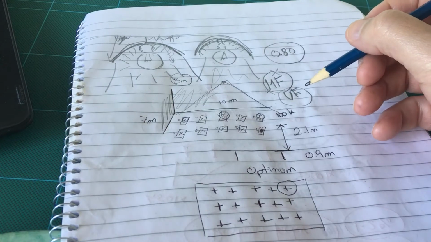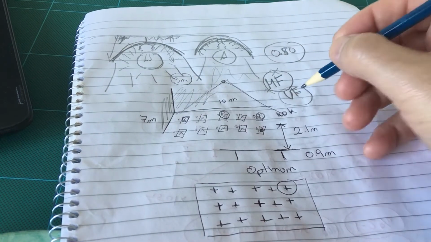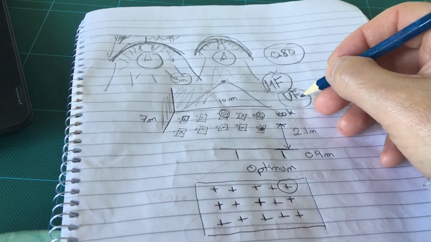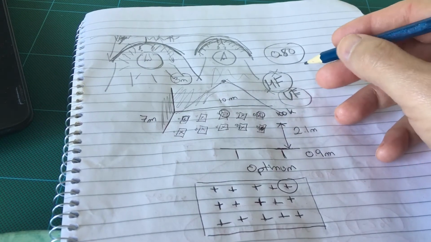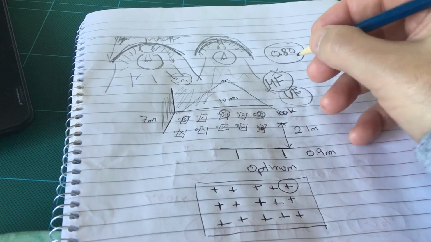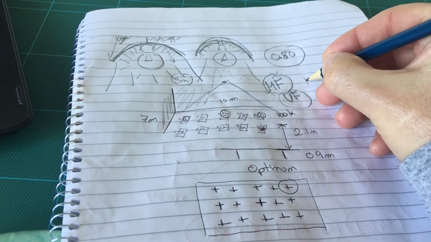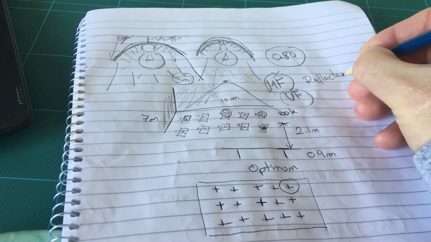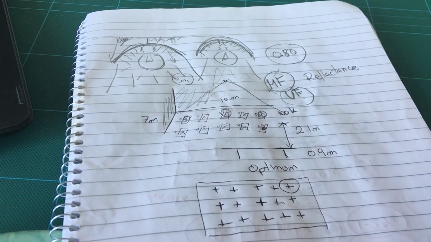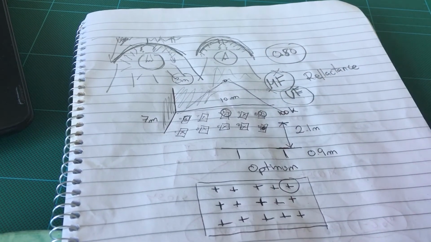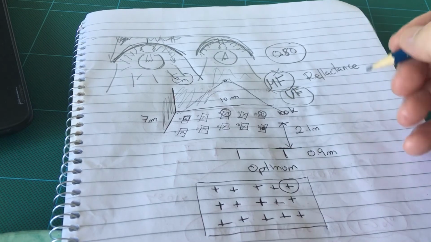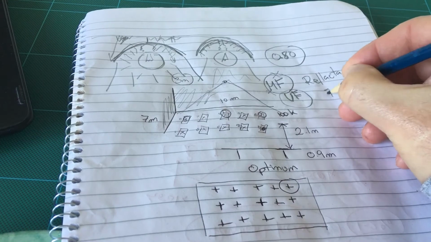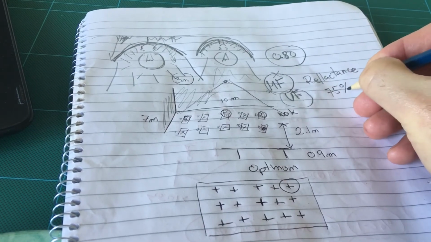Now, it's used more or less in percentages, and what we are looking at is a reflectance. And that is in percentage. So, for example, maybe a white wall might have a reflectance of 75%.